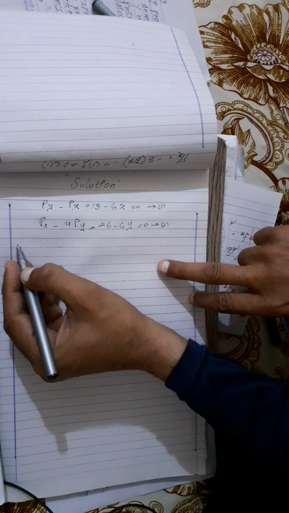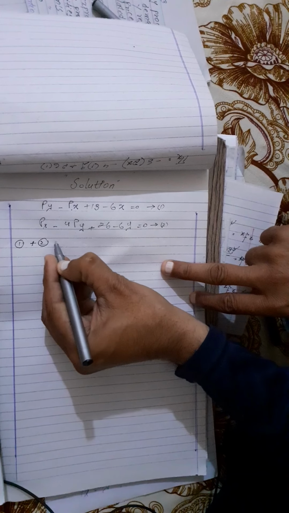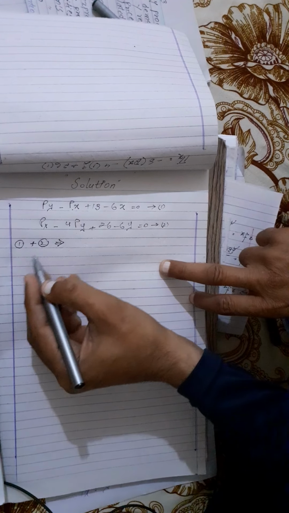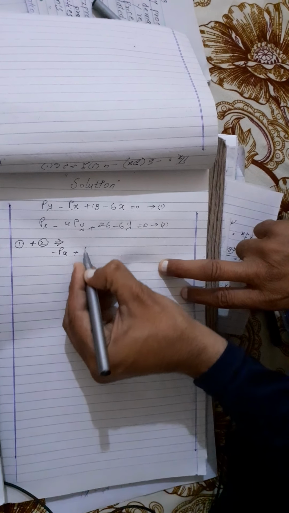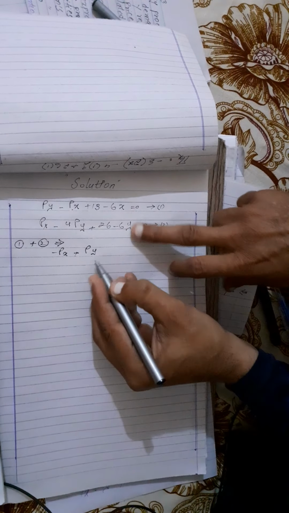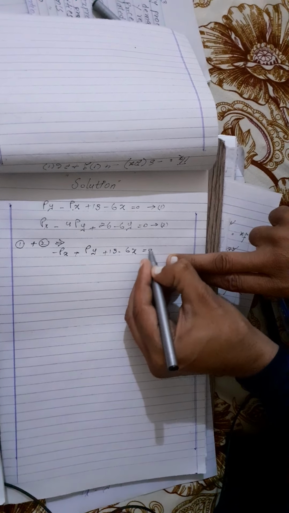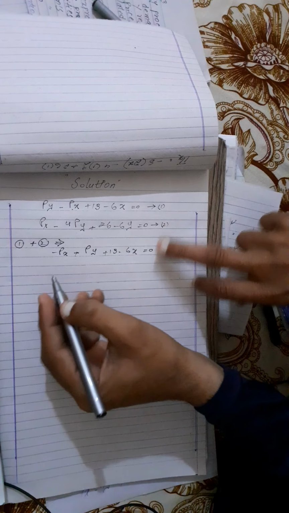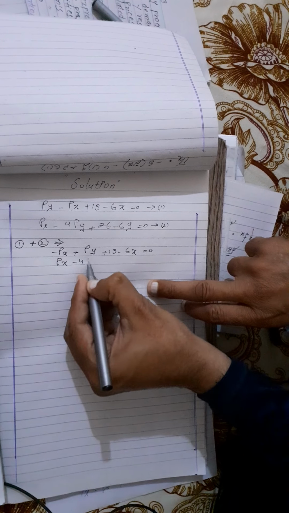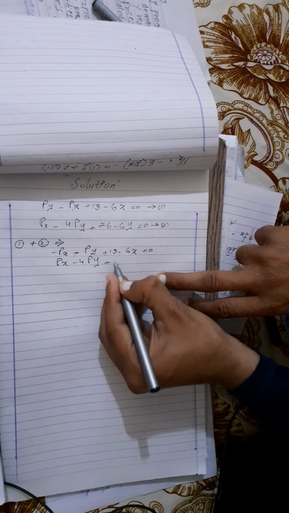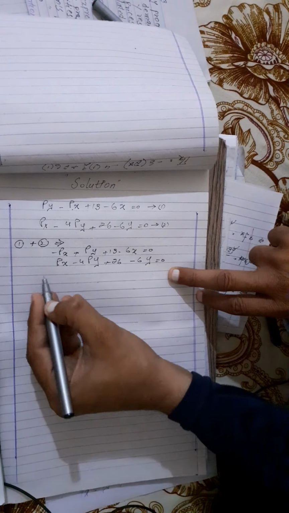So, just adding these two equations will give us Py in terms of x and y. Now, writing these two equations again, minus Px plus Py plus 13 minus 6x equals 0. Then below it, Px minus 4Py plus 26 minus 6y equals 0.